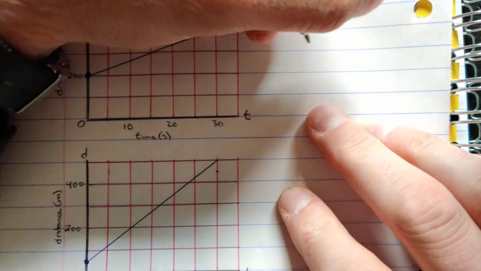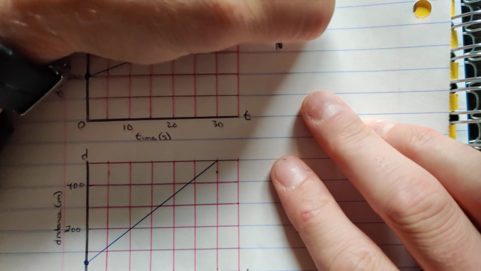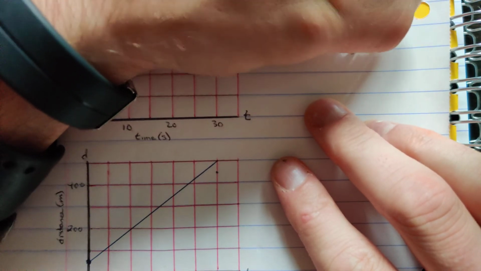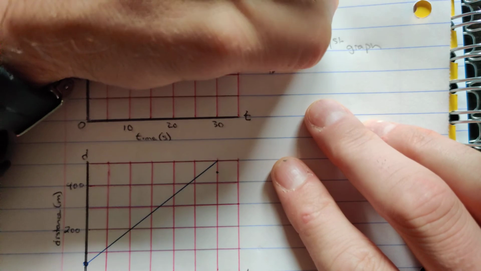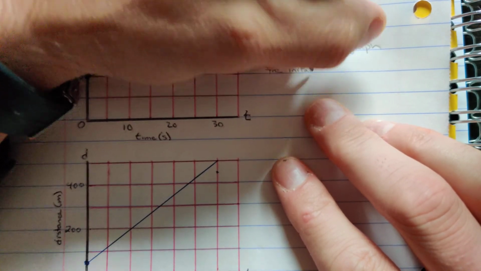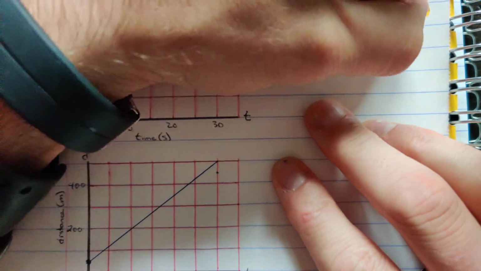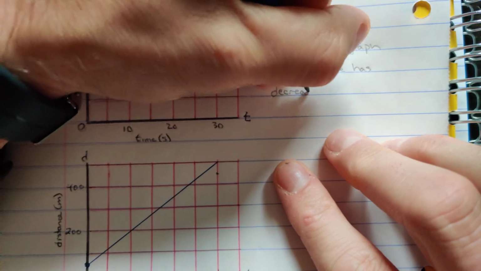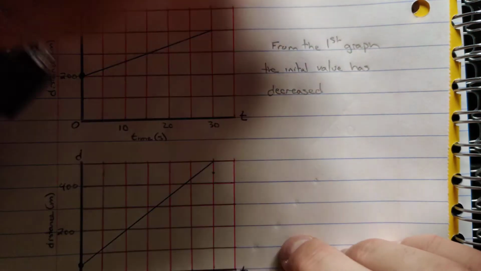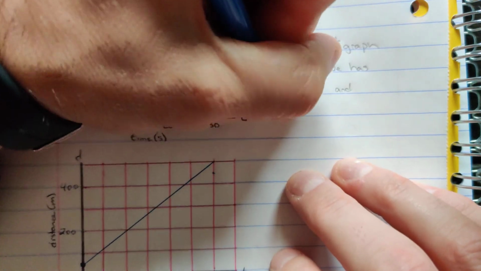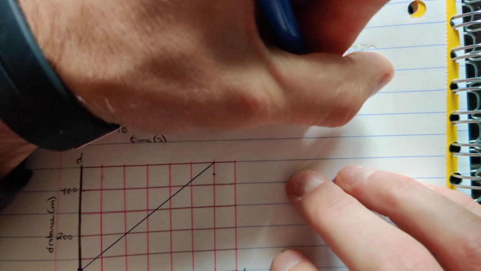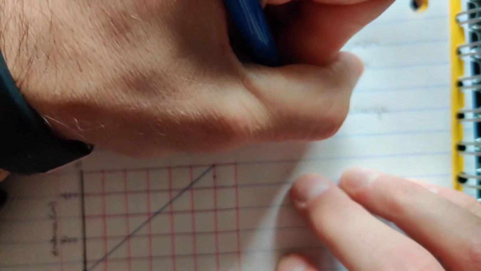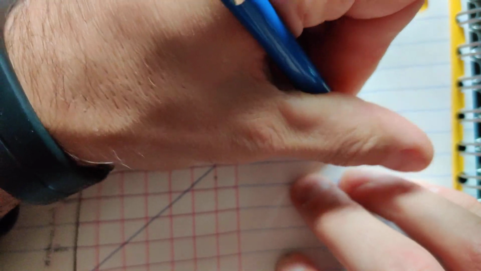So from the first graph, the initial value has decreased, and the rate of change has increased.